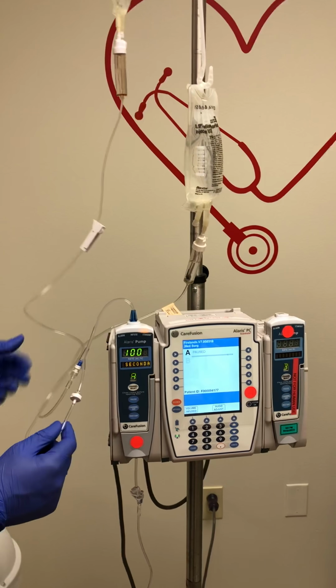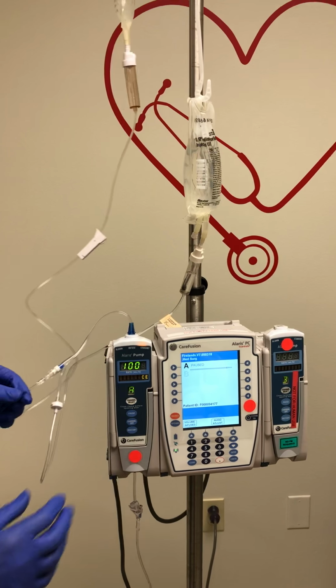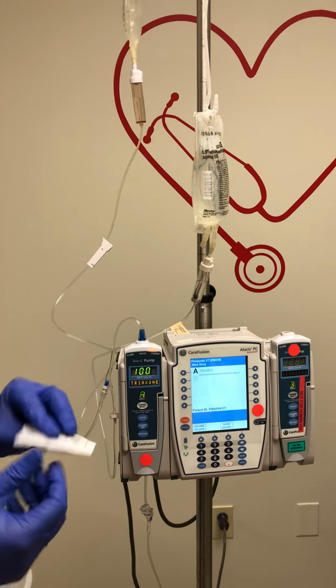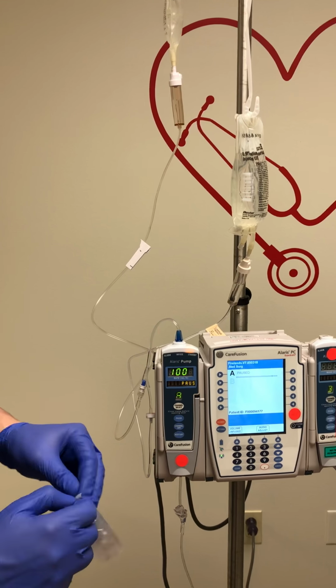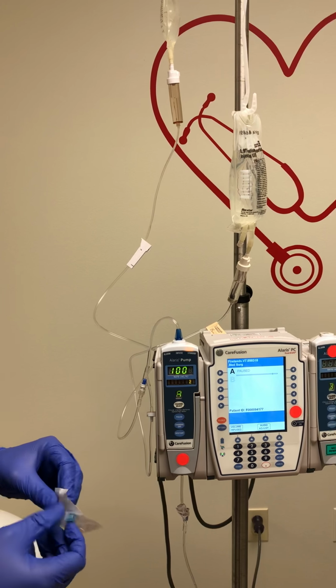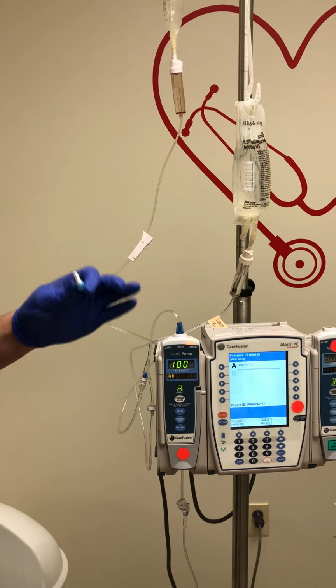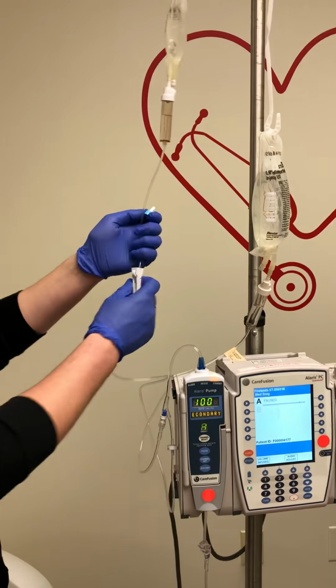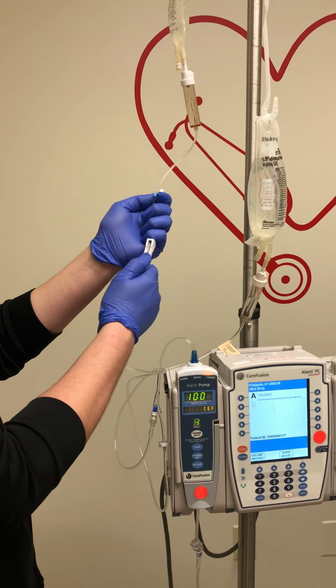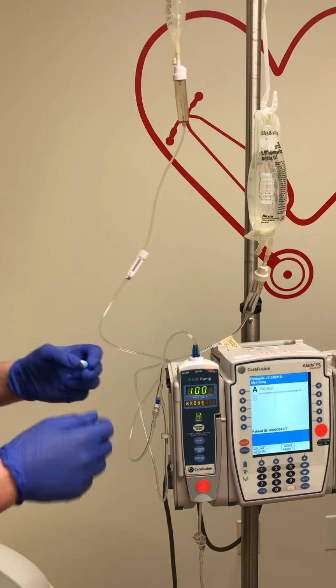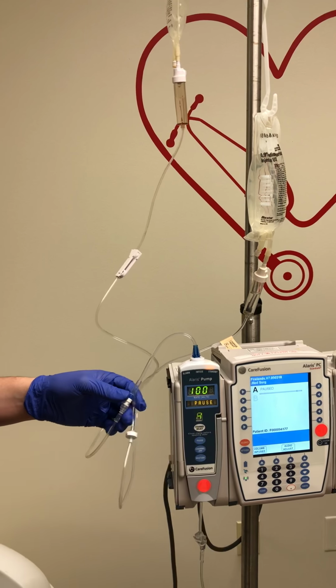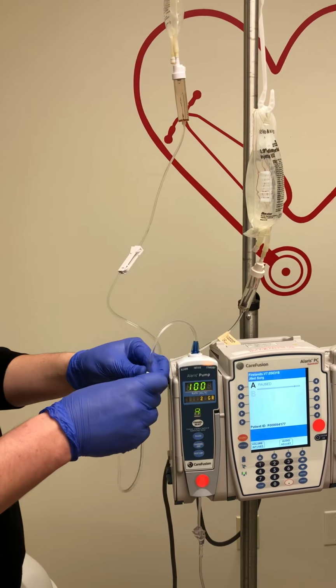If you are going to disconnect the secondary tubing from the primary line, you want to make sure you have an IV tubing cap with you. So we'll go ahead and pretend our secondary infusion has completed. We will make sure we close our roller clamp. We want this to continue running at our primary rate.